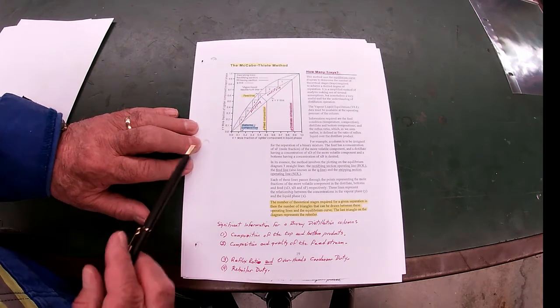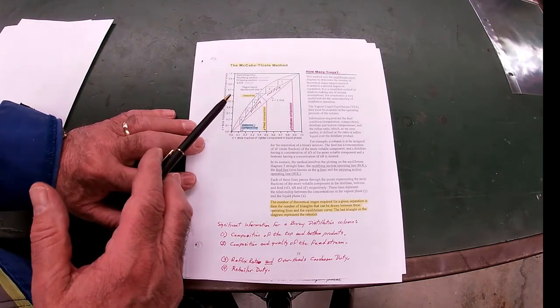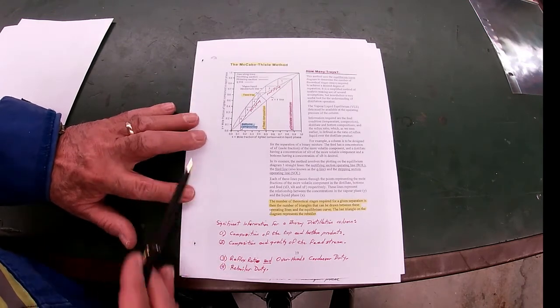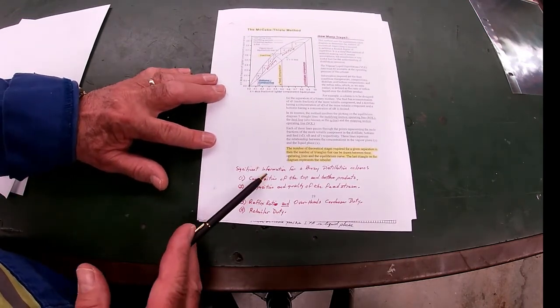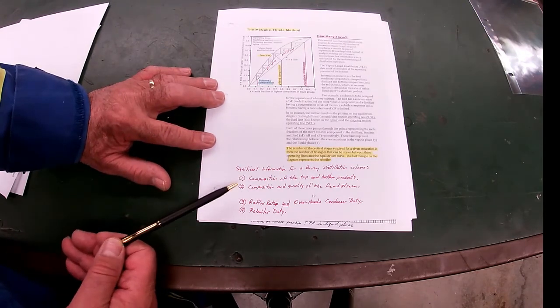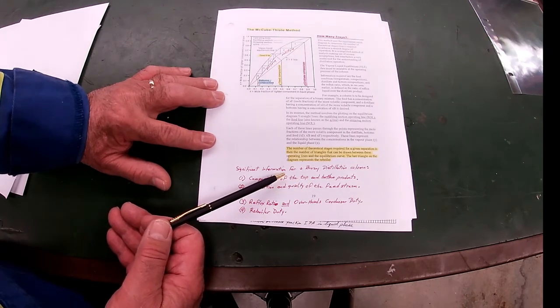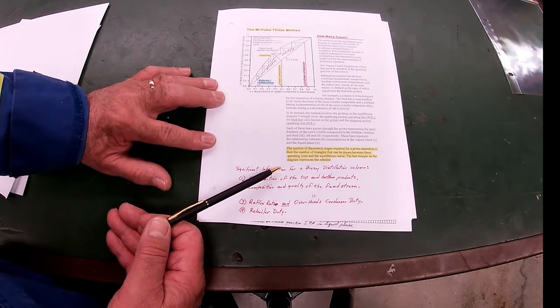The other thing I wanted to point out is that this drawing is very important to us on the control side of things. And down on my bottom lines here, the significant information that we get from McCabe-Thiele are, first of all, the composition of the top and bottoms products, because you can't have pure NPA and you can't have pure IPA.